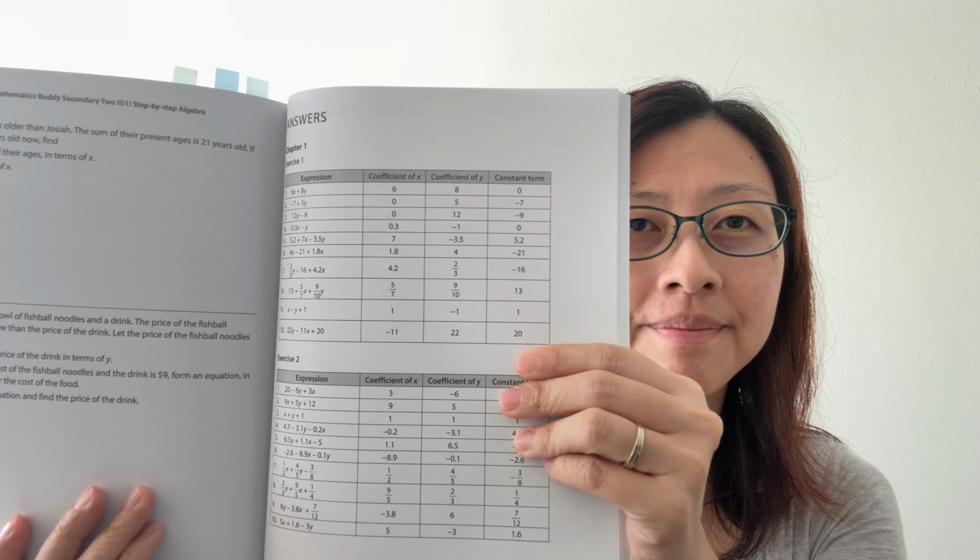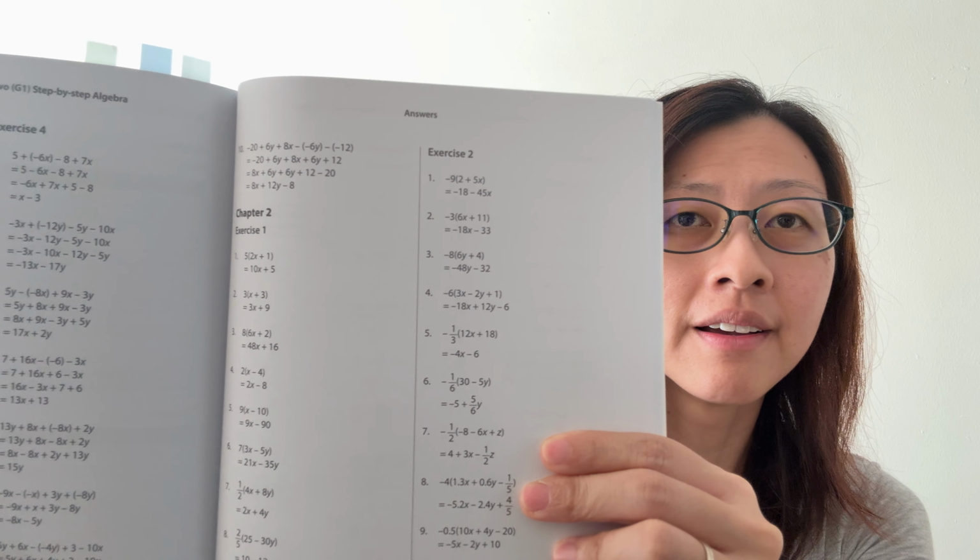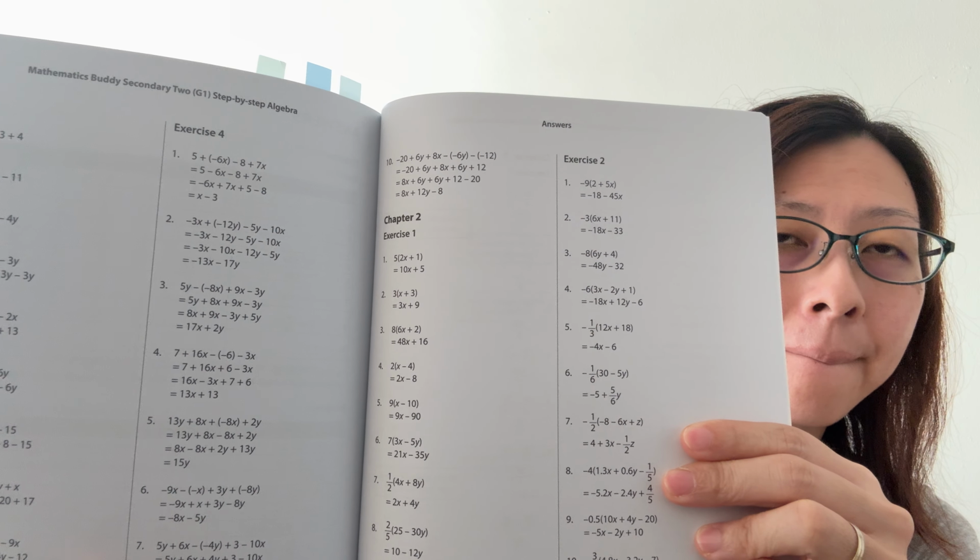Similar to the first book that I have written, the answer key here is rather detailed, and I do provide worked solutions so that there is a good follow through.